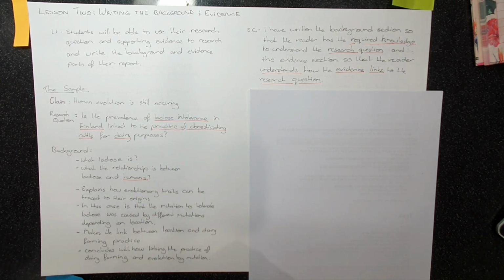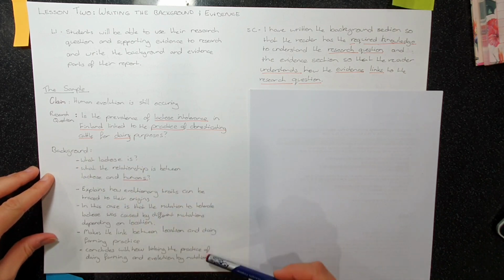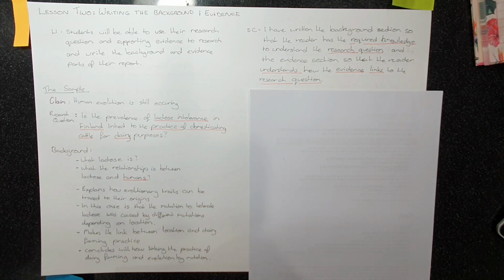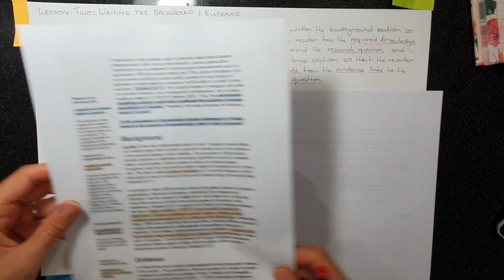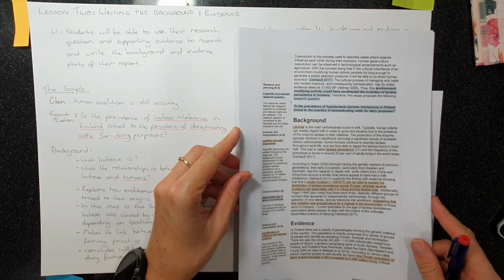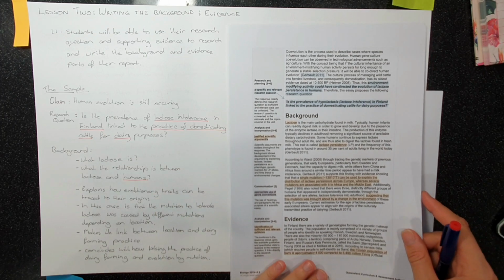So to understand this claim and how it fits in with our research investigation, we need to have a look at their background information. So what I'm going to do is we're going to have a quick read of their background information. So I'll pop that over here.